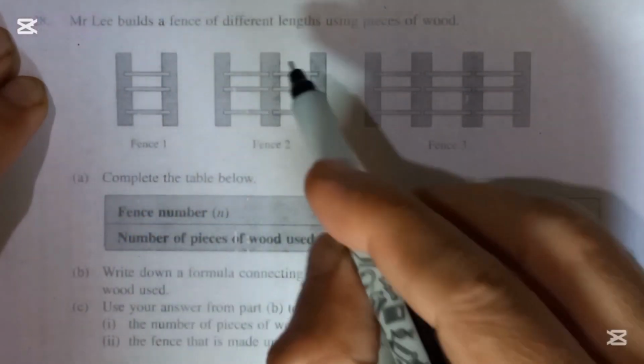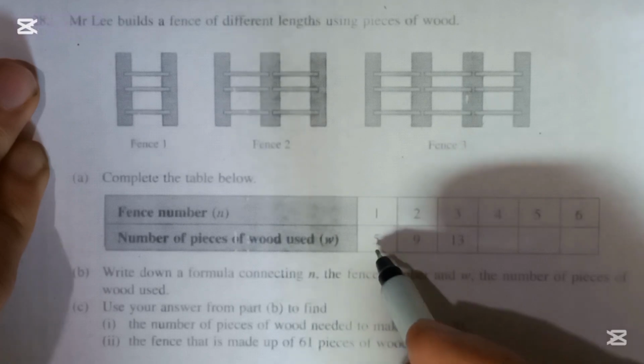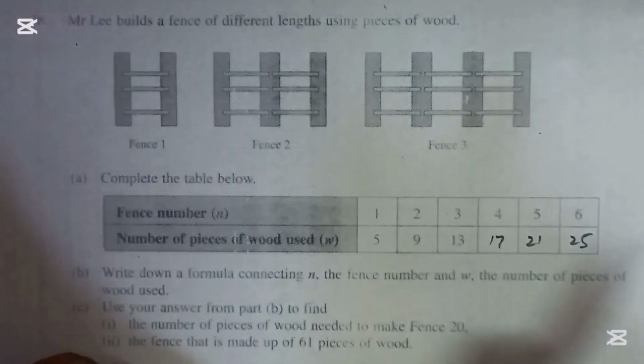Question number 28 statement is: Mr. Lee builds a fence of different lengths using pieces of wood. So this is fence number 1, this is 2, this is 3, and so on. Requirement is to complete the table below. So this is fence number 1, 2, 3, 4, 5, 6, and the number of pieces of wood forms a number sequence: 5, 9, 13. If you can see, every next consecutive term can be found by adding 4. So 5 plus 4, 9, plus 4, 13, plus 4 will make 17, plus 4, 21, plus 4, 25. So the table is complete now.